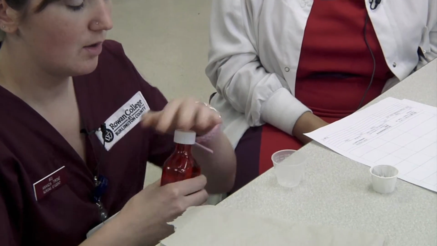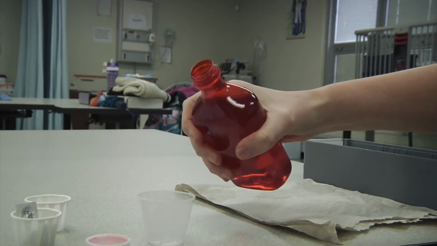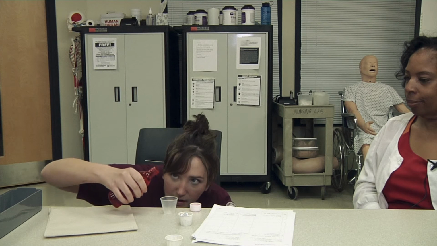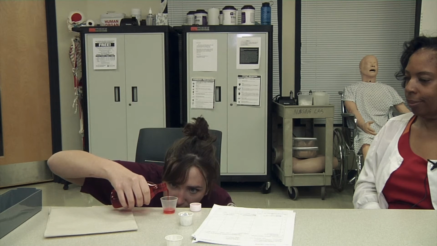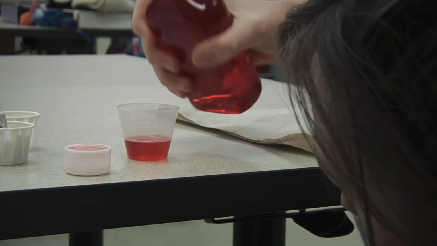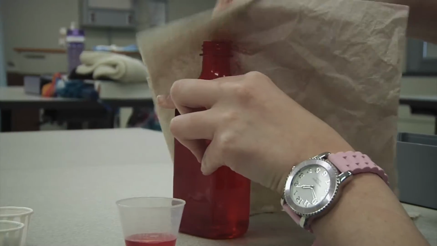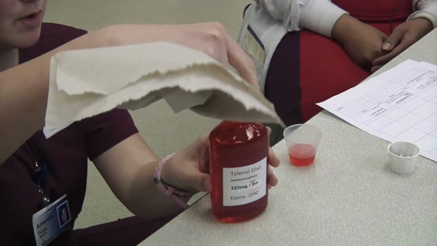So now I'm going to pour my medication, and I have to get eye level. And because it's an elixir, I have to mix it up and open it. And I need to put my palm to the label, find my 10 milliliters, and pour at eye level. Making sure the bottom of the meniscus is level, and I have my paper towel to wipe the top, and I can recap my Tylenol.